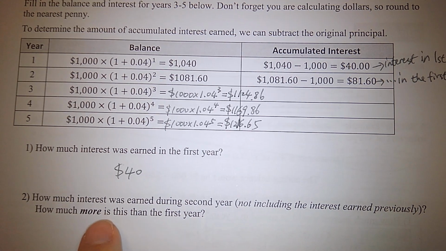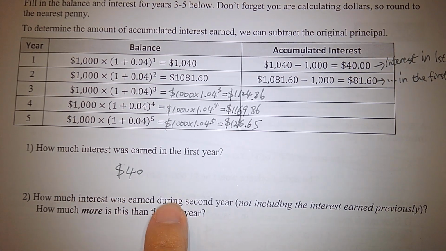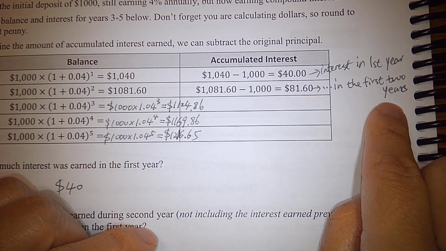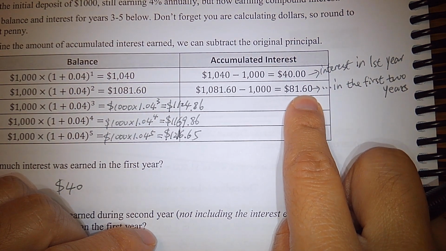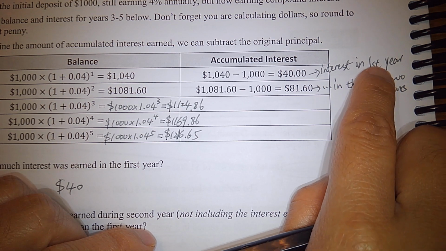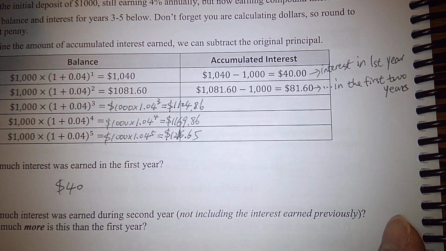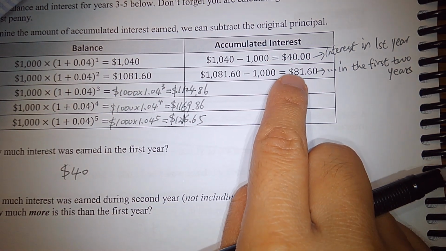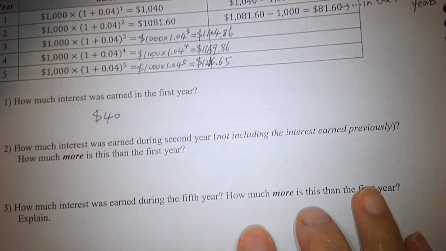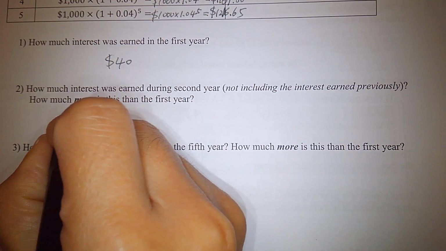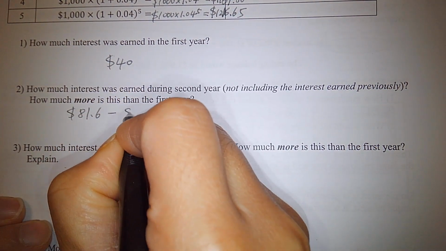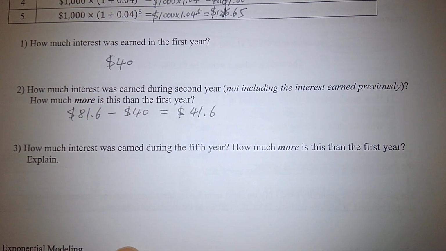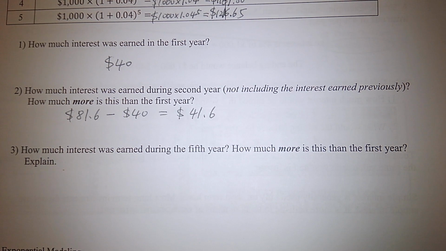Now the question for you is, how much interest was earned during the second year? In total for those 2 years, 81.6. In the first year only, $40. So what will be the interest during the second year? 81.6 minus 40, $41.6 during the second year.